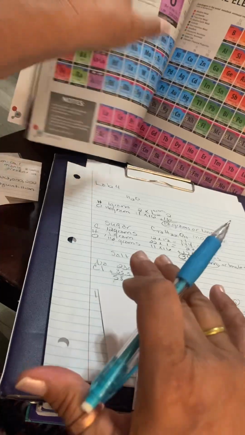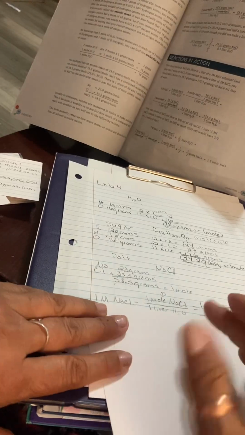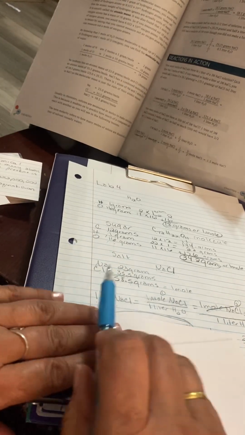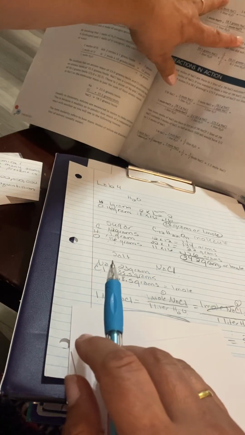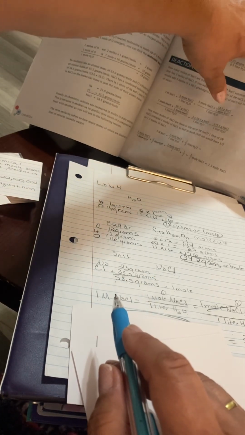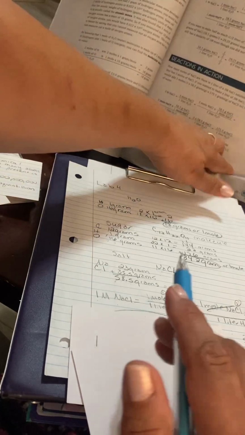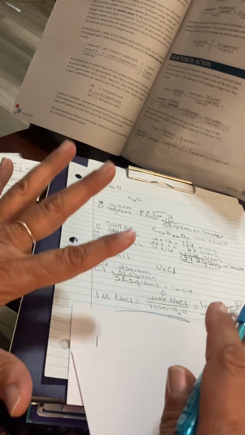Okay? So now we're going to go over to page 439, and we're going to talk about this math right here. So 1 mole of NaCl, it says this means that if you want to make a 1 mole solution of salt, you would add that 58 grams of salt to a liter of water. And this is how it's written.